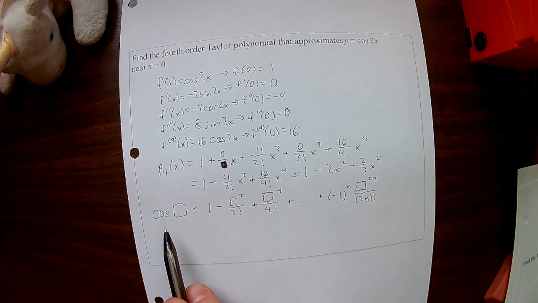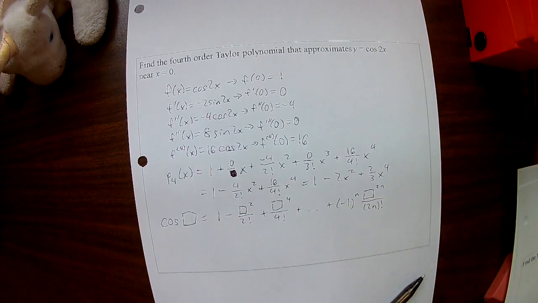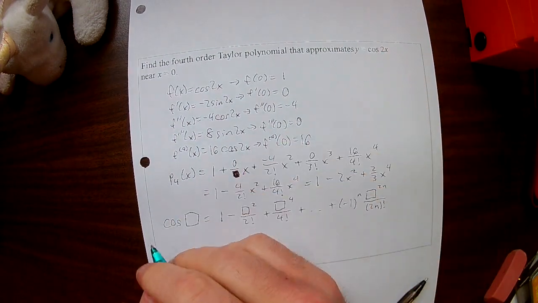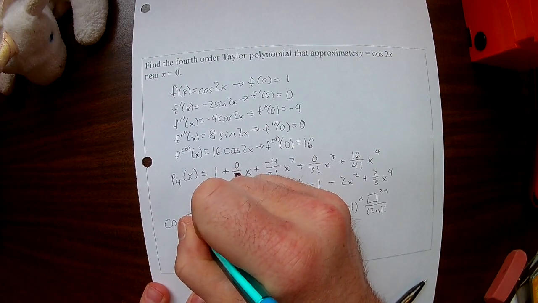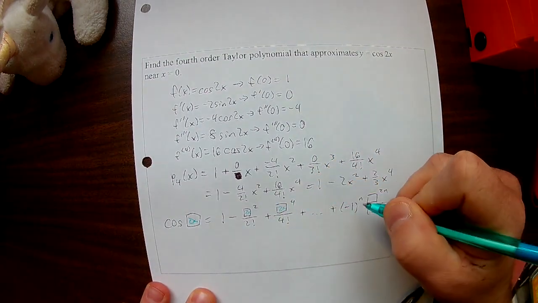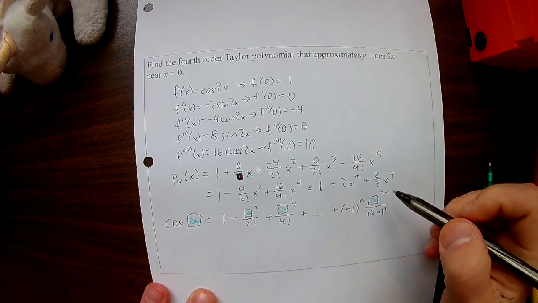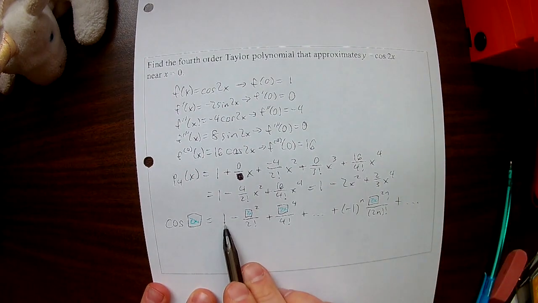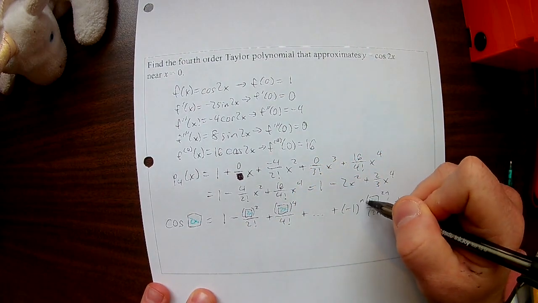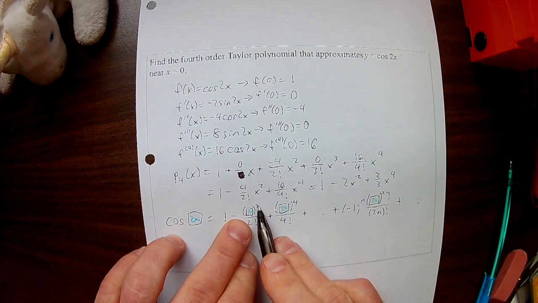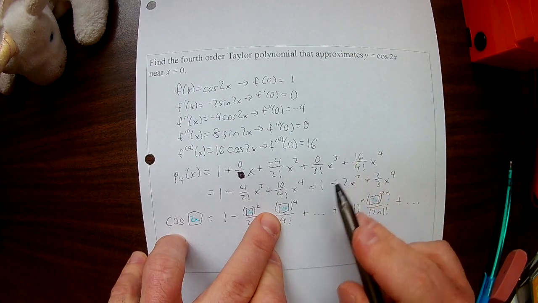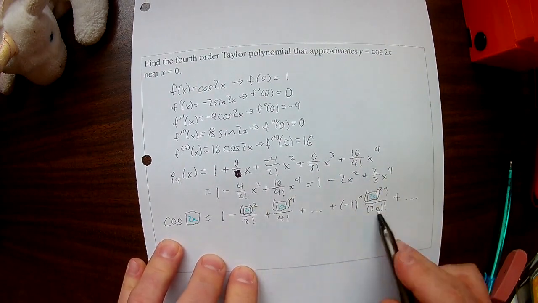Now the only difference between cosine of x and cosine of 2x, let's see if I can get a fancy colored pen here, I went in and changed the input into 2x. So all these inputs are now 2x. And it looks like I've got, put those in parentheses here, I now have 2 squared, 4, x squared, 2 to the 4th, 16, x to the 4th. I get the same thing as up here with very minimal work.